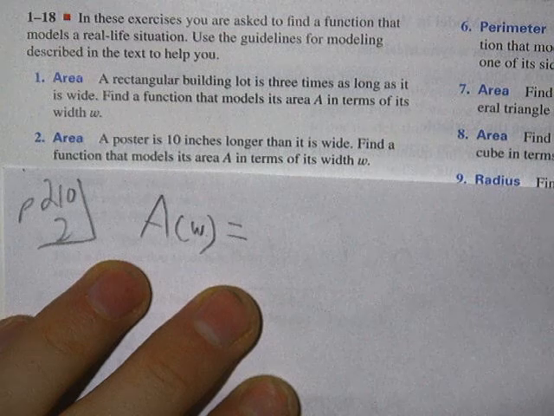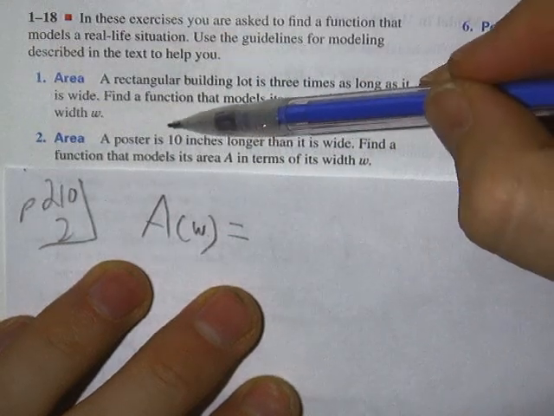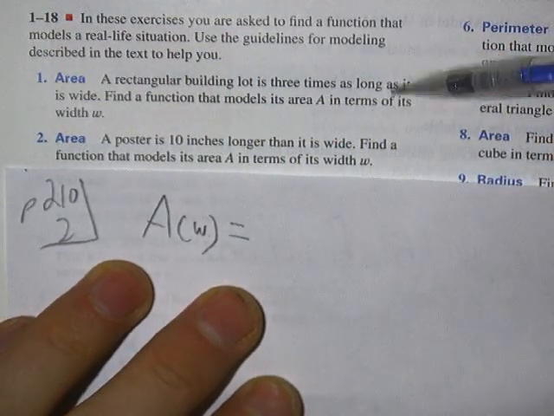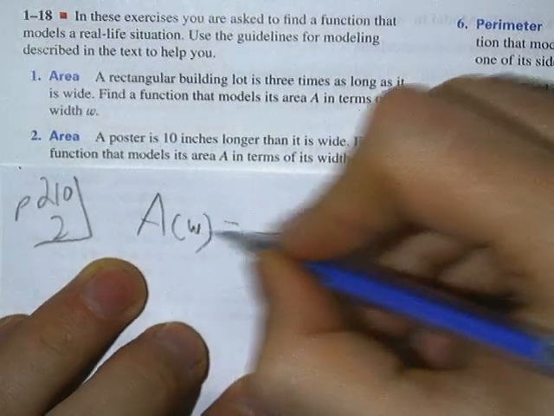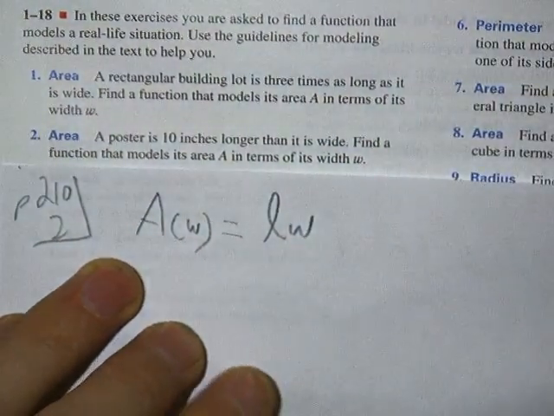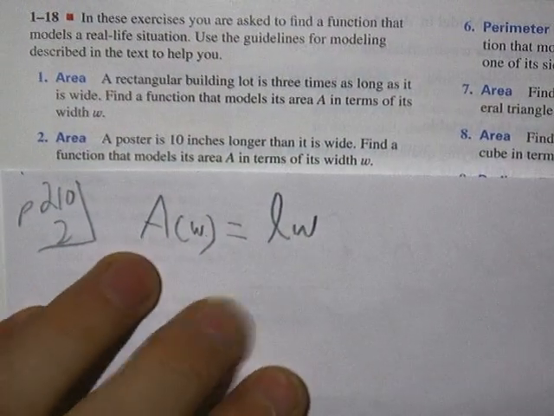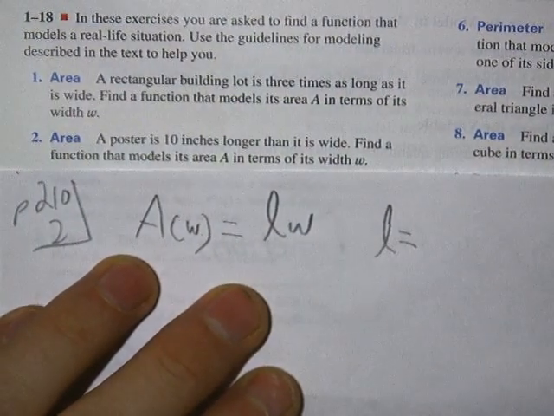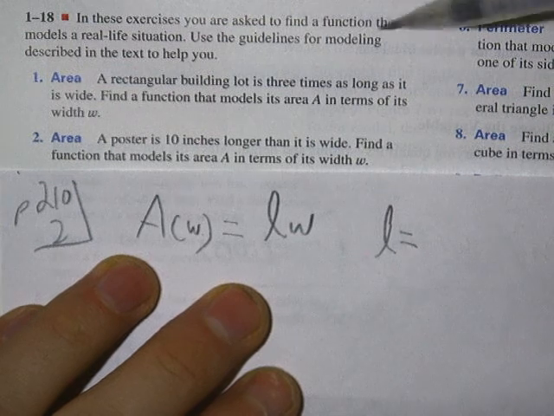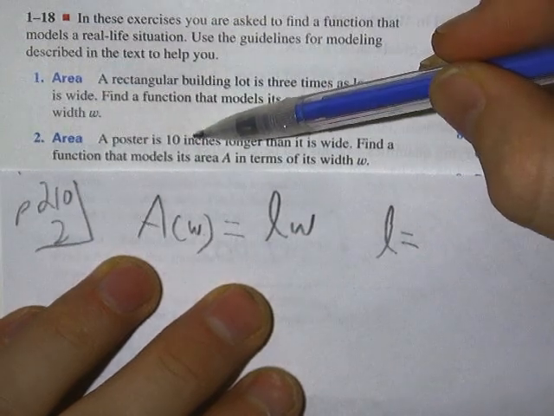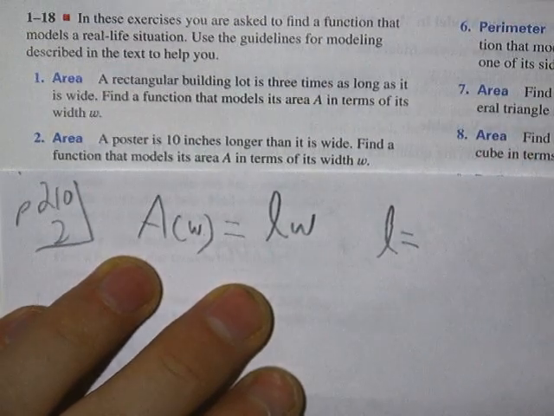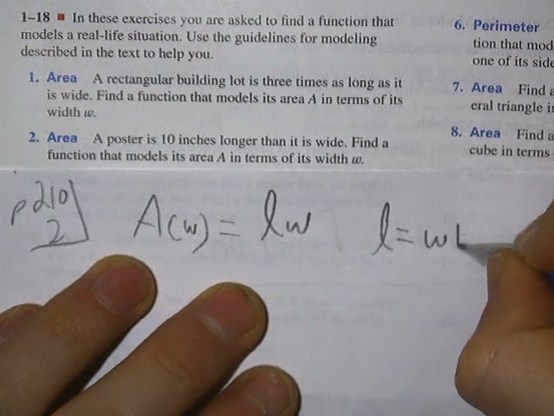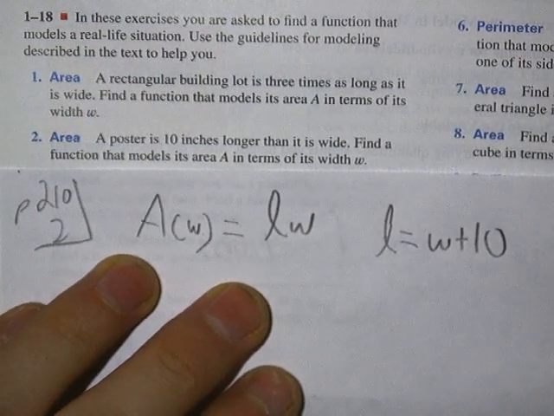Now, I'll come back and fill that in. The poster is 10 inches longer than it is wide. So I know the area is going to be equal to length times width. But could I express length in terms of width using W's? How do I write that? 10 inches longer than it is wide. W plus 10.